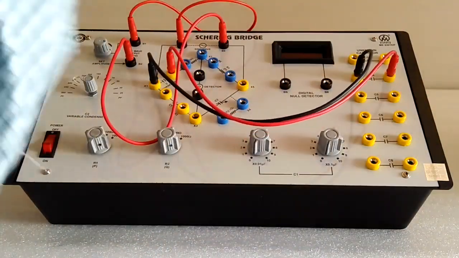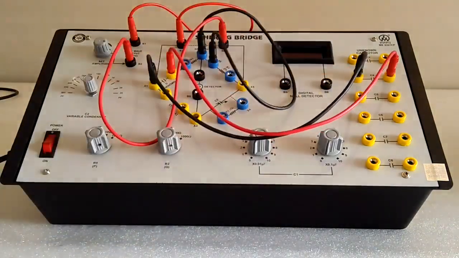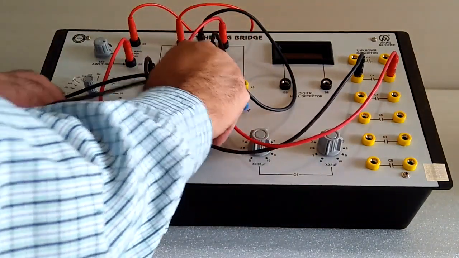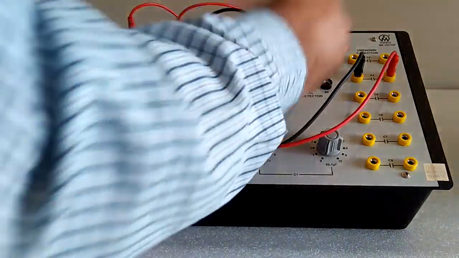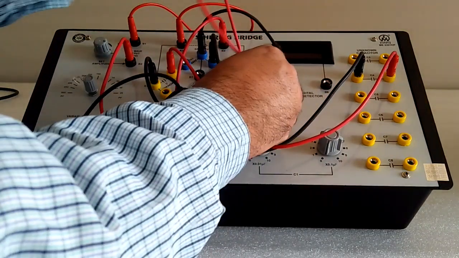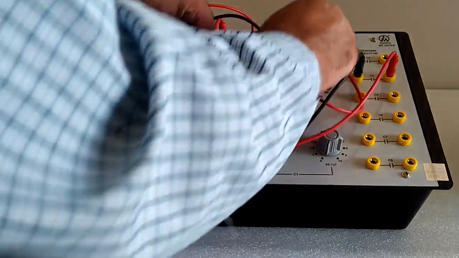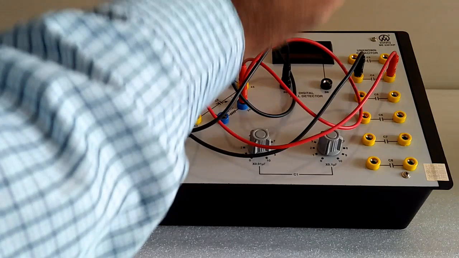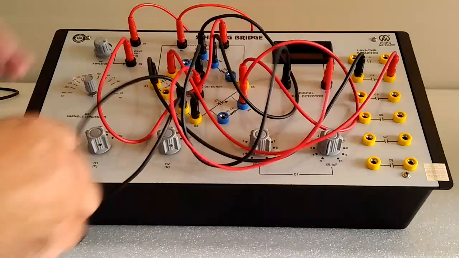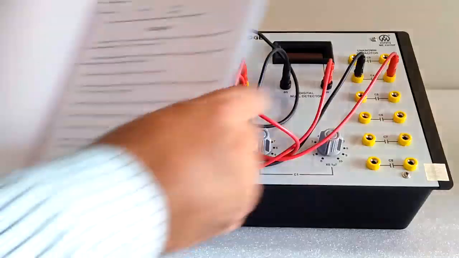Here is the connection for short circuiting. All these procedures are written in the manual, where is to be connected to where. So X5 is connected to A4, B7 detector, because it is an AC signal, you can connect here to here, no problem. Now patching is complete as per the manual and procedure.